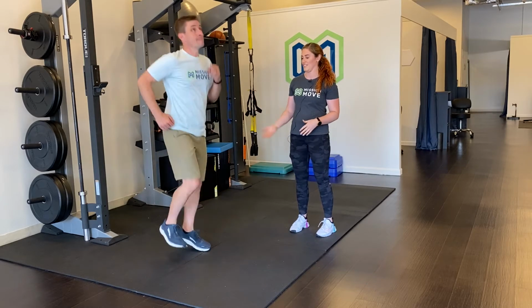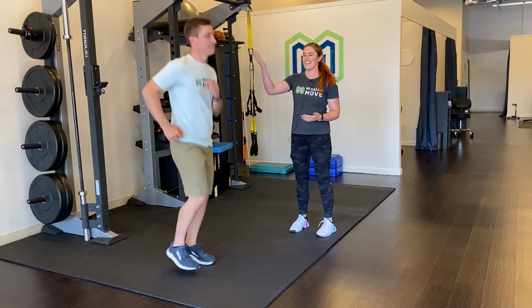Another common gait fault that we're going to go over in the 5 common ones that we normally see when we evaluate runners is going to be the bouncer. So this is somebody who spends a lot of energy going up and down when they run. So instead of going forward, they're doing a lot of up and down unnecessary stress.